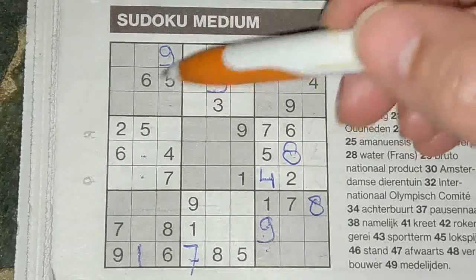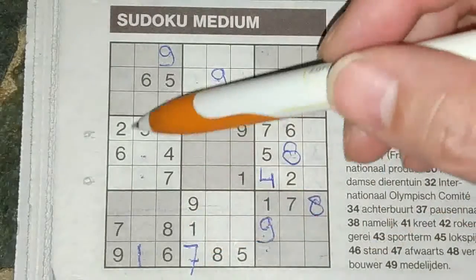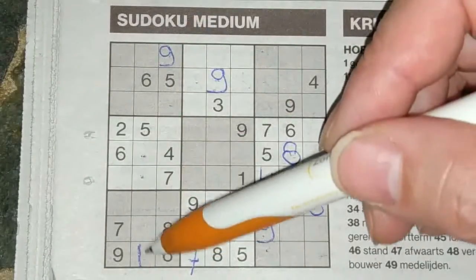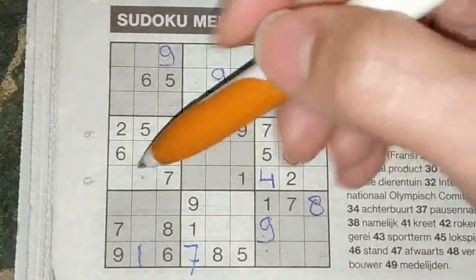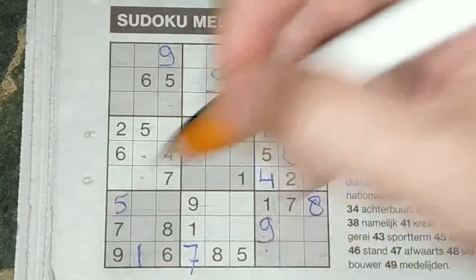Then a 5 in the third column, a 5 in the second column. So in the first column, the only place for a 5 should be there.